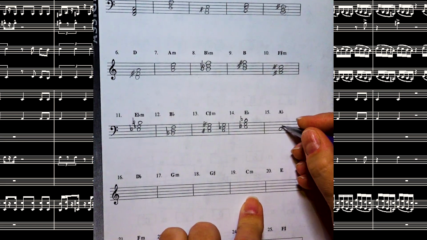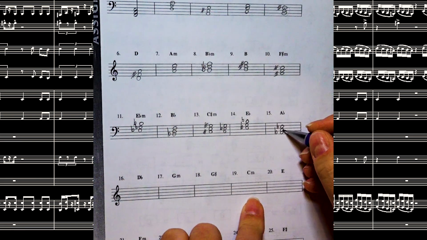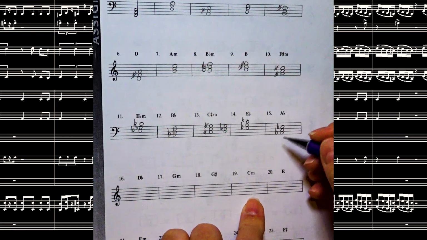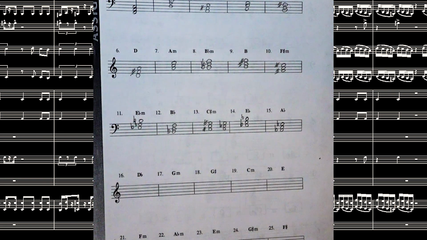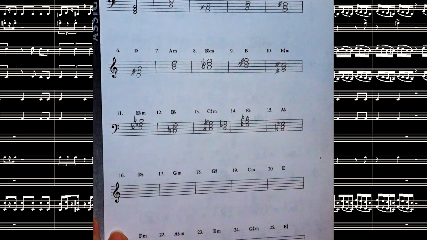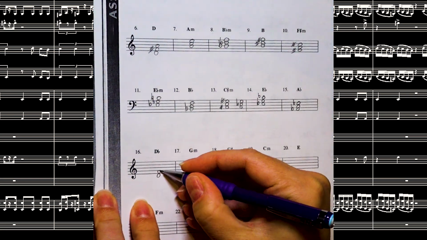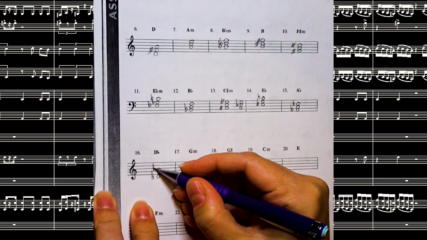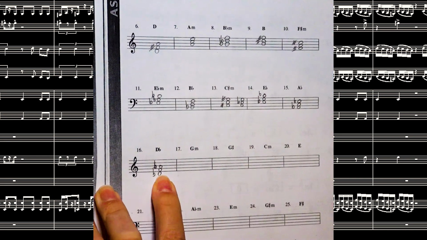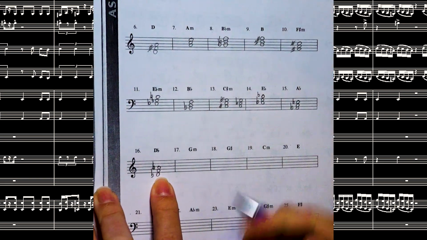Key of A flat. There's no C in there. There's no C flat in there. There's no G flat in there yet. Okay. Key of D flat. There's no F. It's only 5 flats. So you don't ever get to the C and F in that pattern.